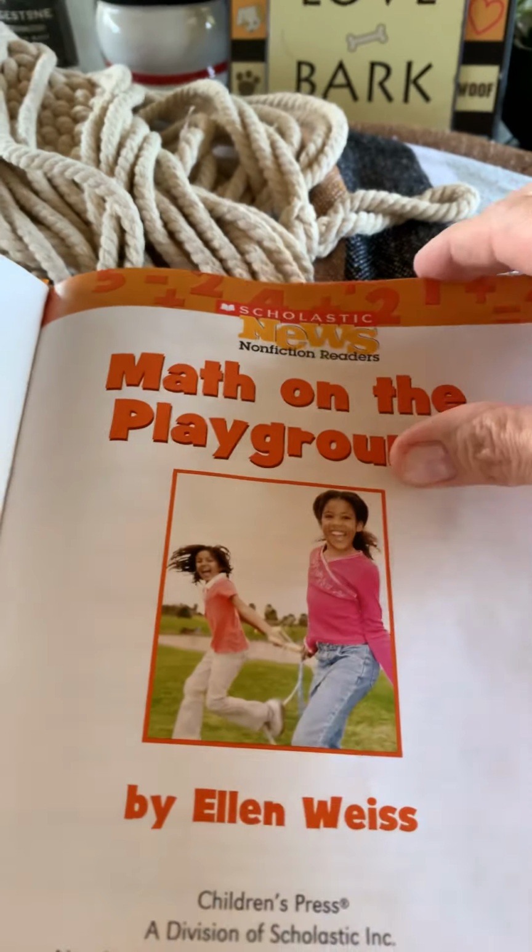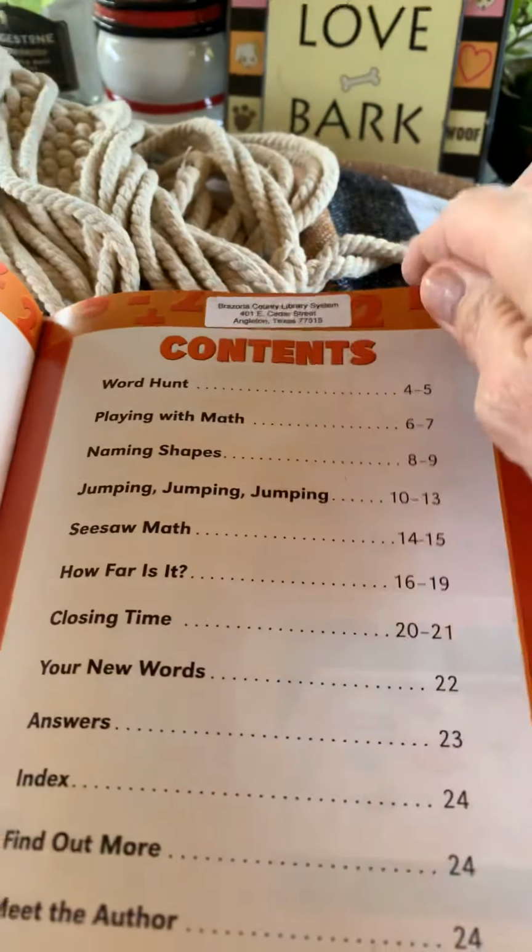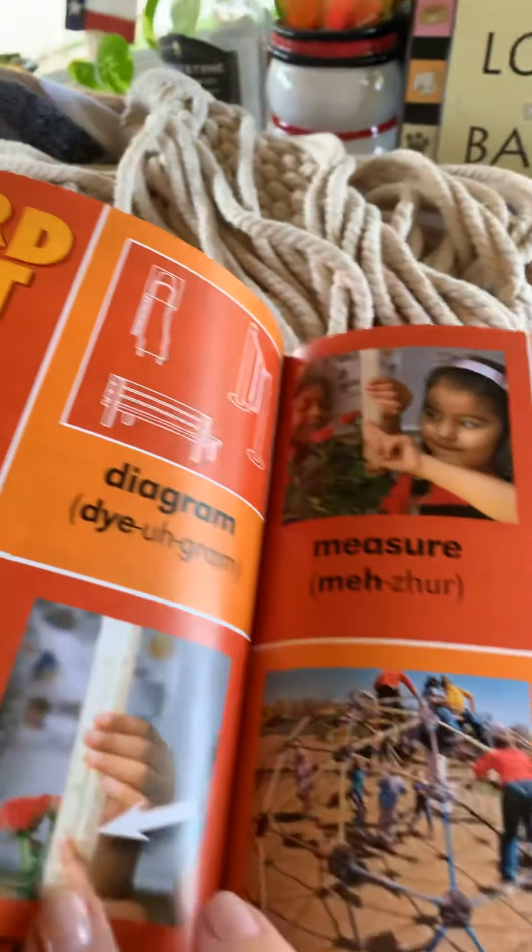Playground is a compound word. You have play and you have ground and you put them together. Oh, it's getting kind of windy out here. I hope my pages are going to stay down.